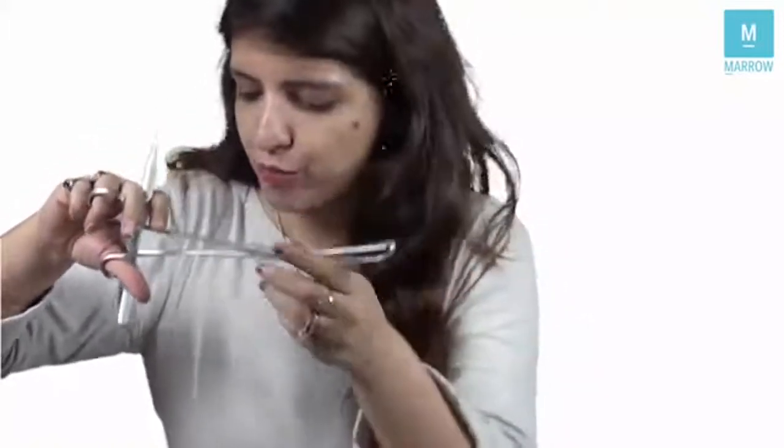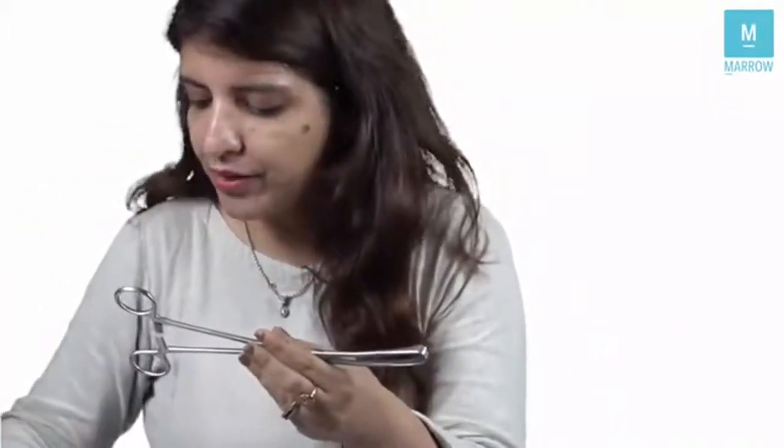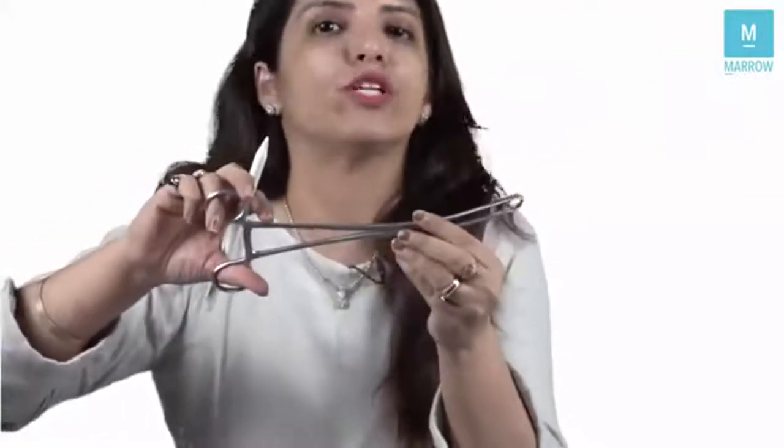So, this is a vulsellum. Again, you have a ratchet lock. Then, at the anterior end, look at the blades. They are curved. That's a concavity which is present there. I'm now going to apply it and show you that when you apply the vulsellum, the concavity should face upwards.